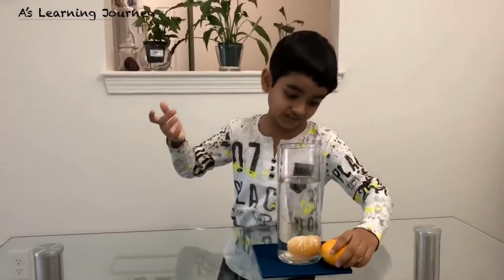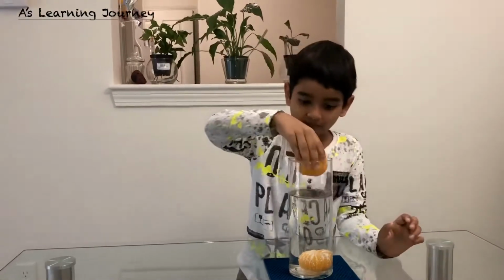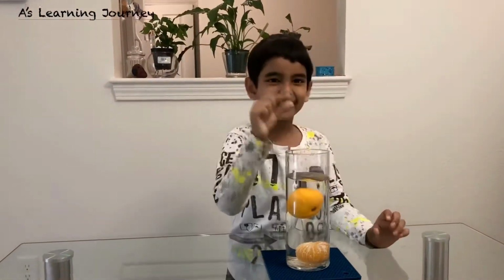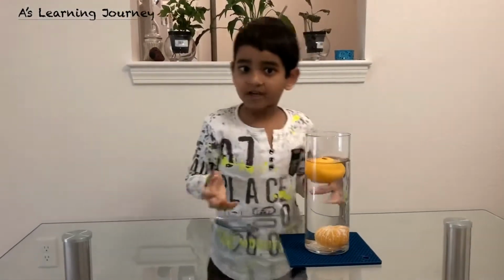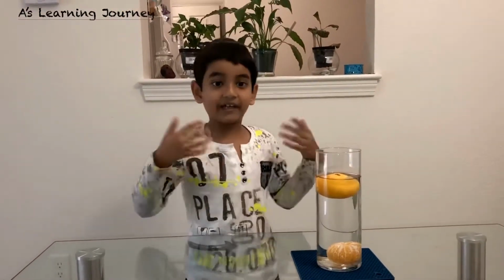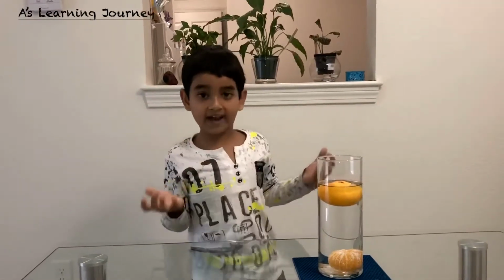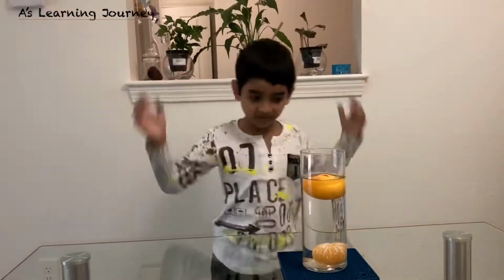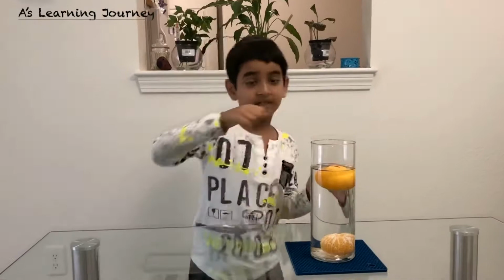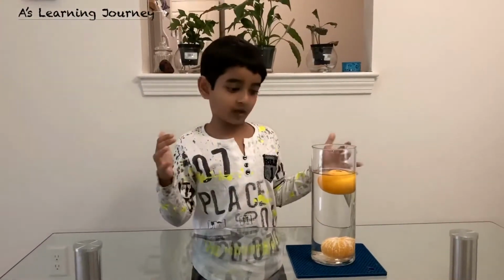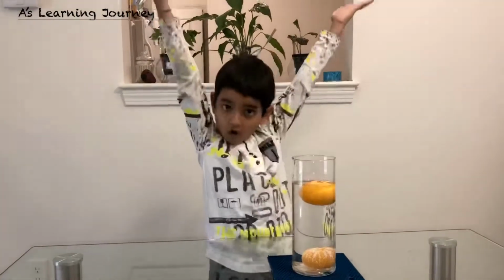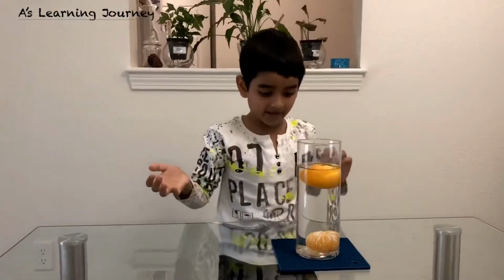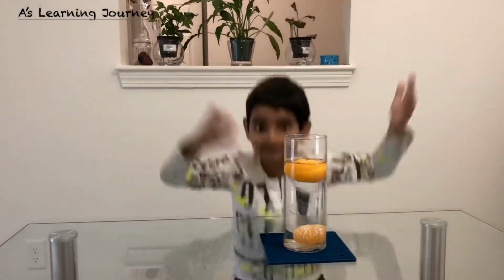That's because in the peel of an orange, there are tiny little pockets of air, which makes the orange less dense than the water and it floats. But when the peel is removed, there are no air pockets, so it makes the orange more dense than the water and it sinks.